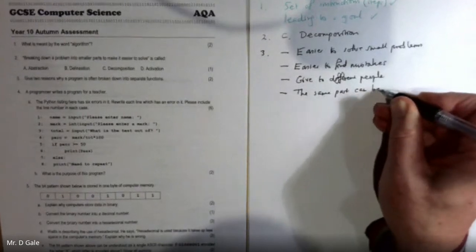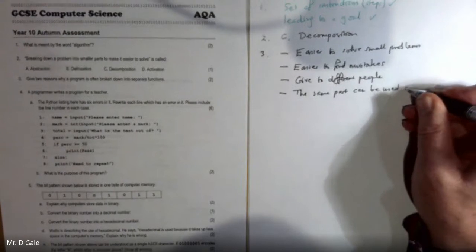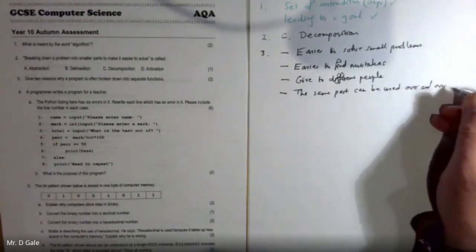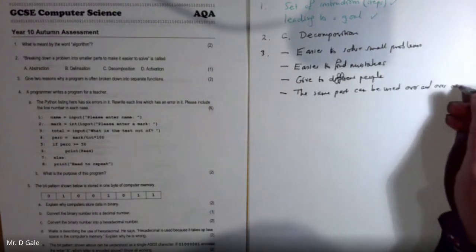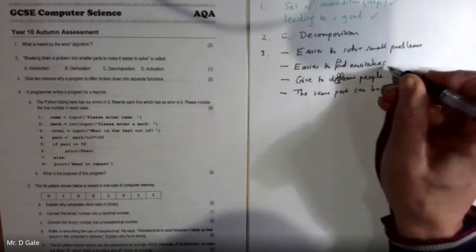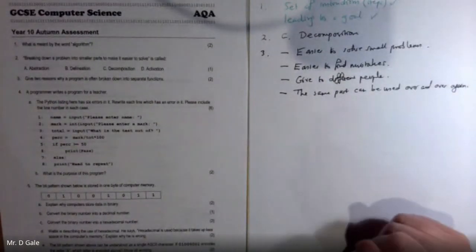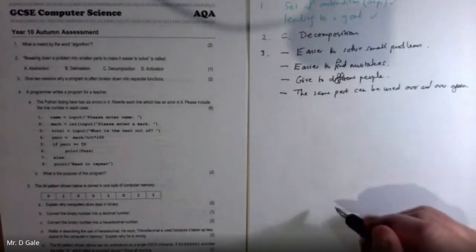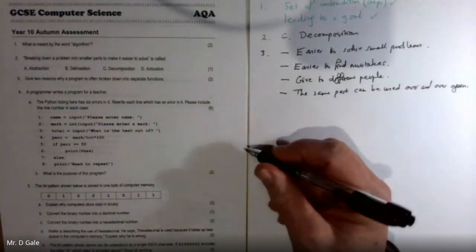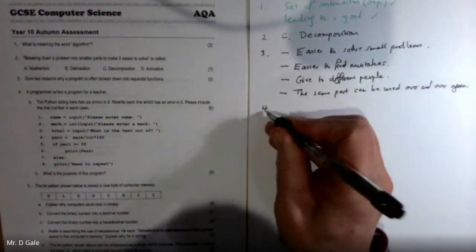So if you've got a piece of code that does a particular job, maybe it works out an average, then if you need the average worked out at one point in your program, you use that piece of code there. But then later on, when you want to use the averaging part again, you can use that part again. So you don't have to keep rewriting, don't have to keep reinventing the wheel. So any 2 of those 4 will be fine for you.